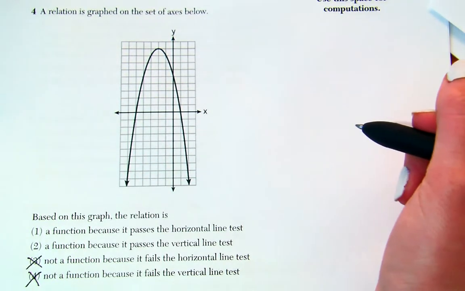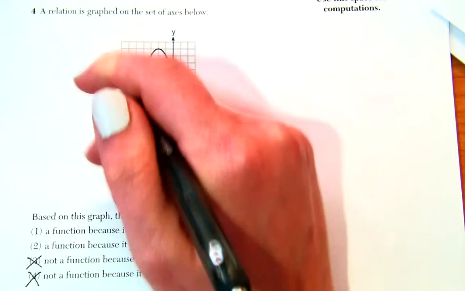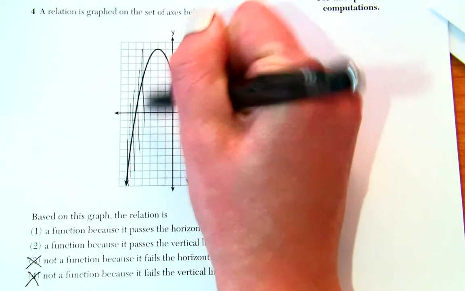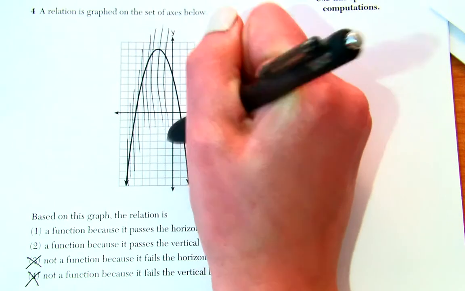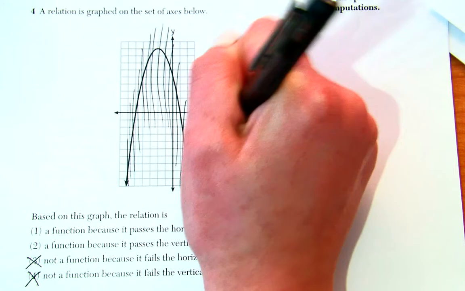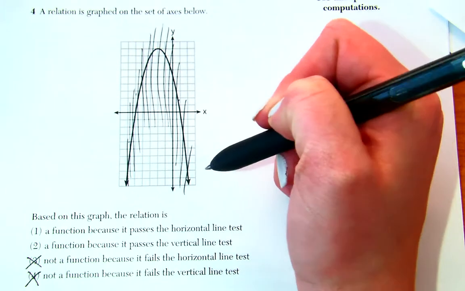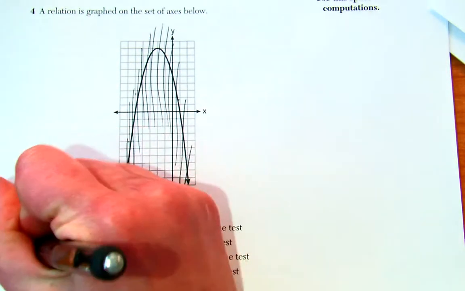and 4. I know it's a function because when I have the graph of something, I can actually draw an infinite amount of vertical lines. And if my vertical line only touches the function once every single time, then you pass the vertical line test. So the answer is 2.